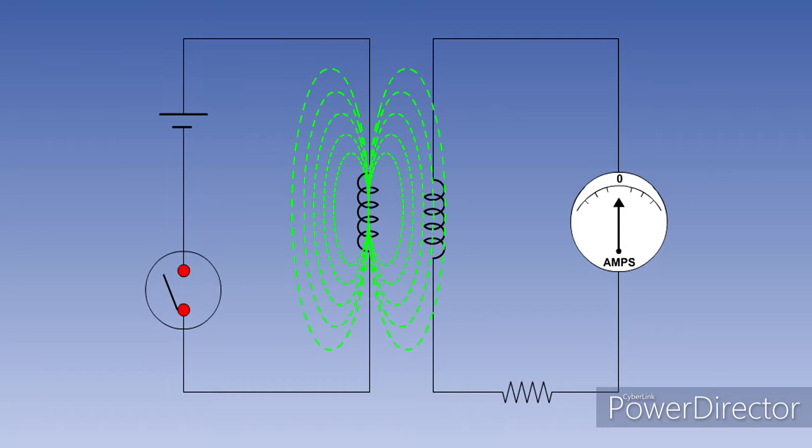When the switch is opened, the current flow in the primary coil will fall to zero, and its magnetic field will collapse. The lines of flux of the collapsing field will now again be cutting through the secondary coil, but this time in the opposite direction, and a voltage and current in the opposite sense will be induced. Once the magnetic field has completely collapsed, the relative movement will again stop, and the induced current will again fall to zero.